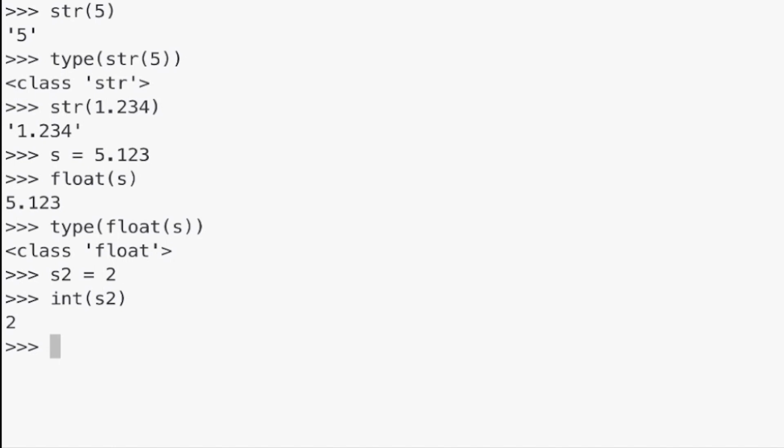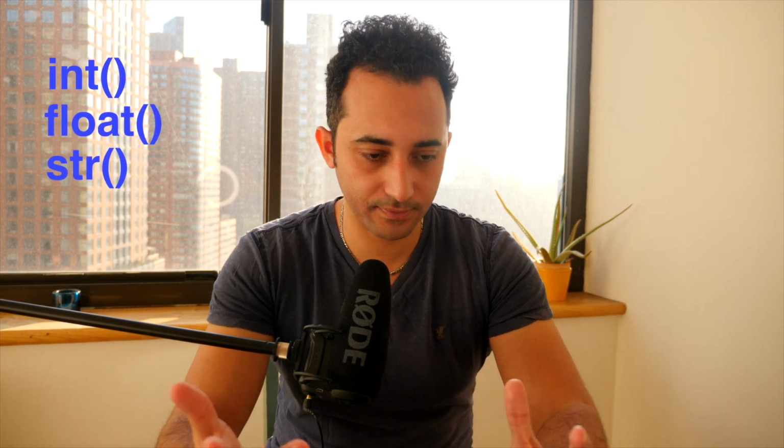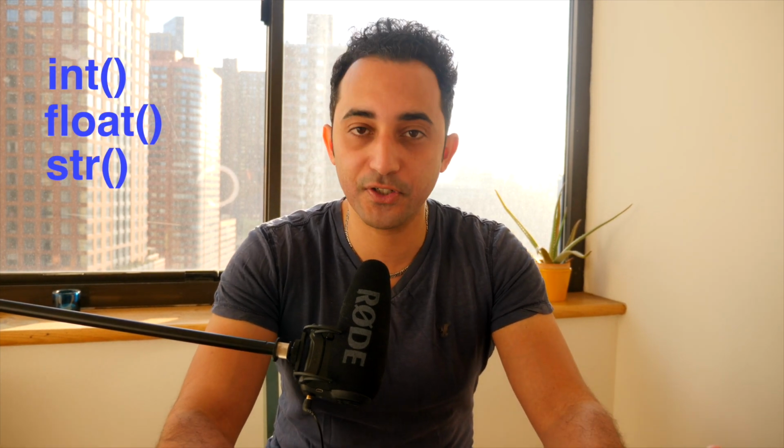So to summarize, Python is very dynamic. It allows you to convert between different data types pretty much very easily. So if you have a string, you want to convert it to a float or to an integer. If you have an integer, you want to convert it to a float. If you have a float, you want to convert it to an integer. Everything is possible using these 3 different built-in functions that we talked about.